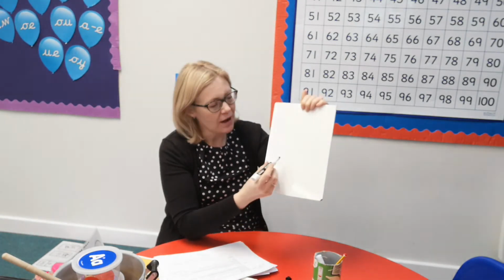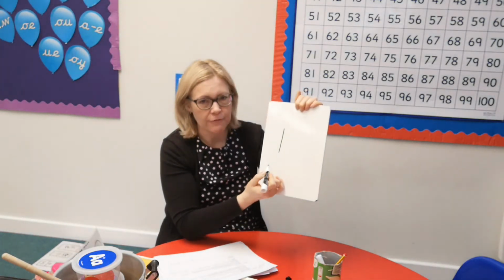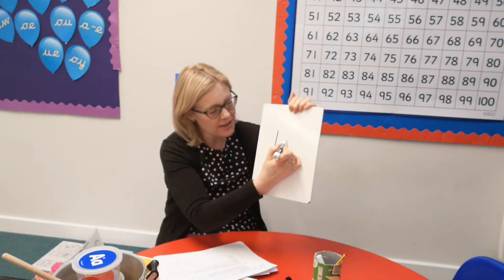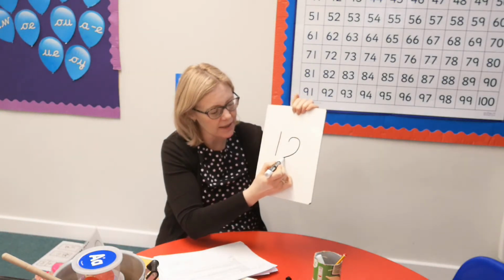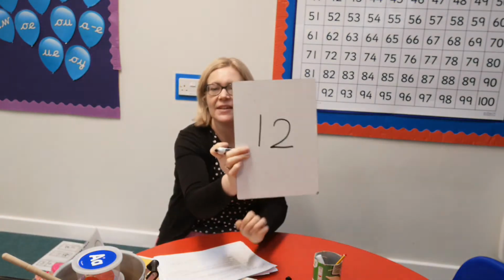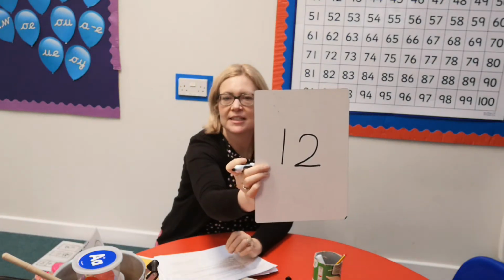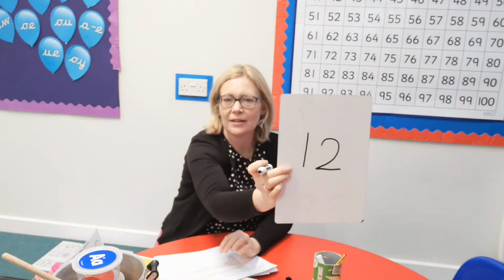Okay, and the number 12 is 1 at the front, so make sure the number 1 happens first at the front of the queue, followed by a number 2, and together with 1 at the front and 2 behind it, we have got the number 12.